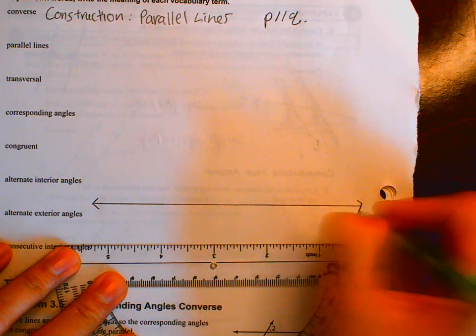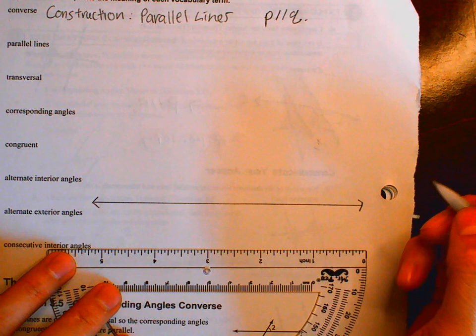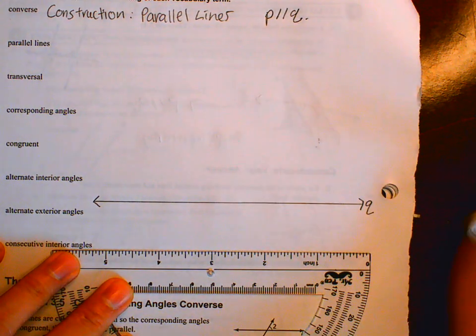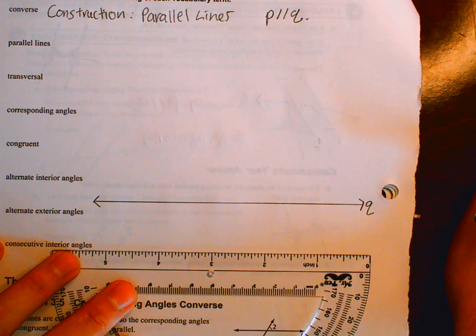Now, whether you call this one P or Q, it honestly does not matter. I'm going to call it a Q. Now, in order to construct the parallel lines, we need to construct a set of corresponding angles or alternate interior angles or alternate exterior angles. There's literally like 3 different ways to do this, okay? But we're going to focus on the corresponding angles.